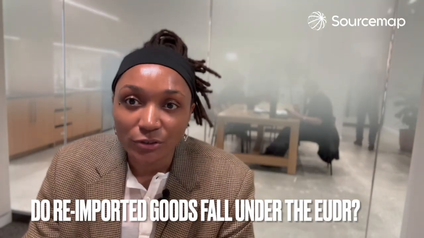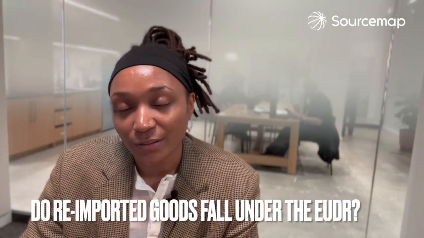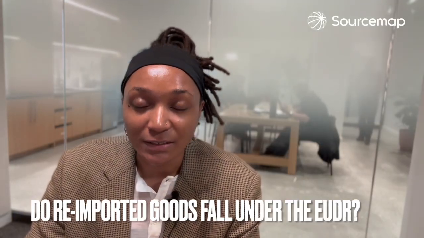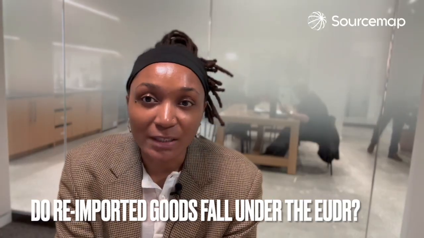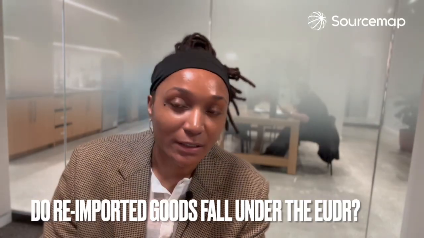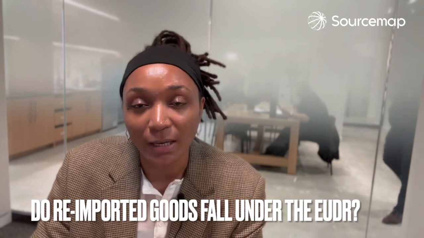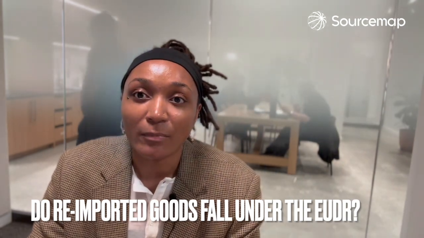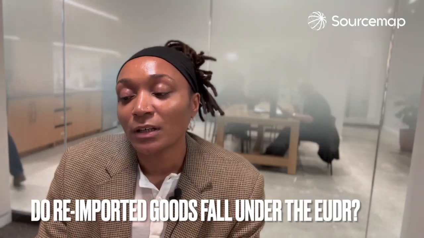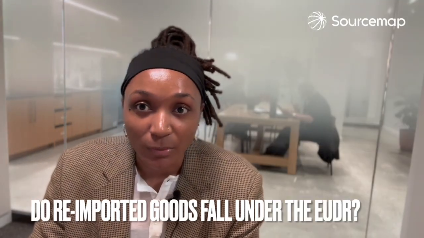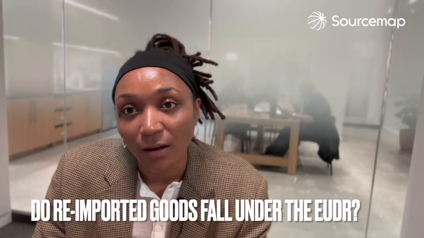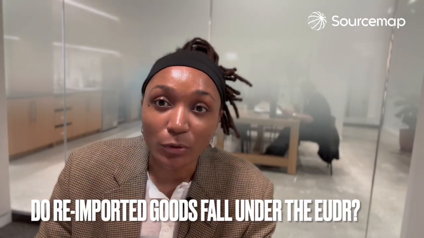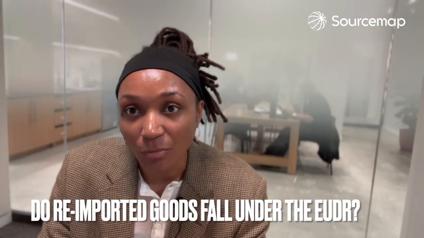The way in which the downstream operator in this situation would prove that their product that is now being re-imported was previously placed on the EU market, exported, and is now coming back into an EU member state is clearly articulated in the FAQs in a number of ways. First, the due diligence reference number is sort of the obvious example of how a downstream operator would prove that a product has already been placed on the EU market.